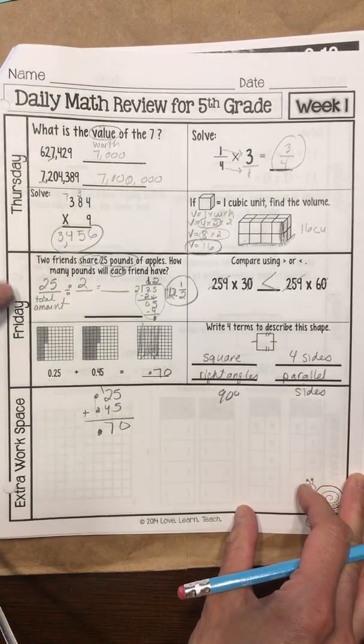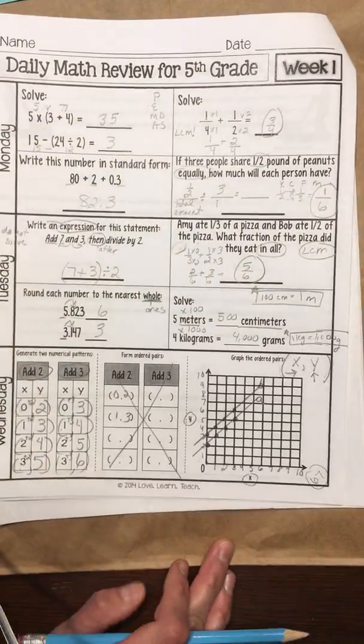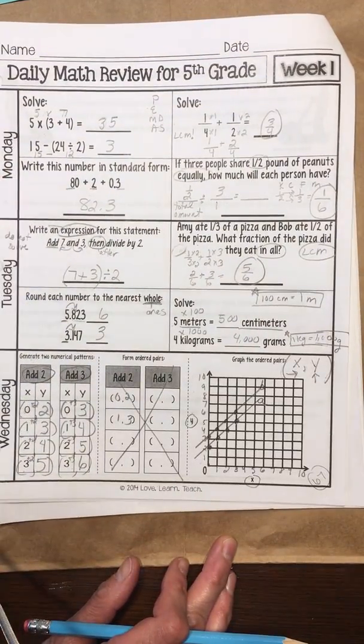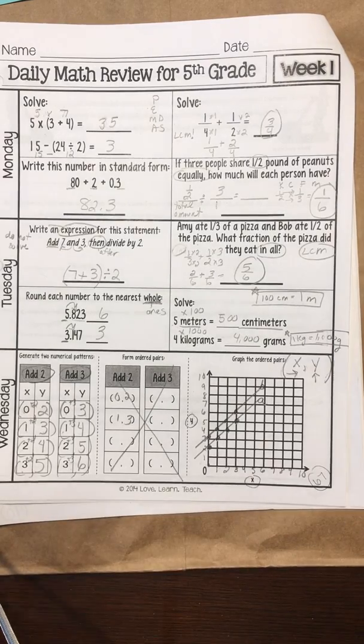So keep in mind that there are 12 weeks. The first 6 weeks are going to be very similar to what I did right here. Use this as your base, as your model, and you should be able to work through all the rest of the problems. The answer keys will be linked in the description of the video.